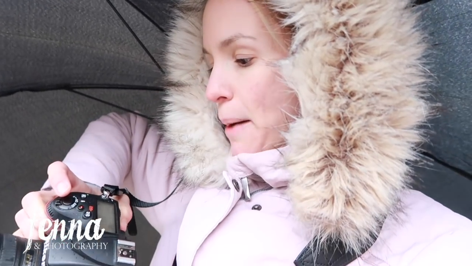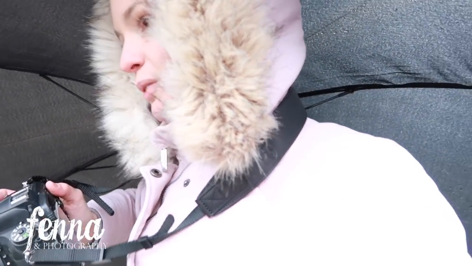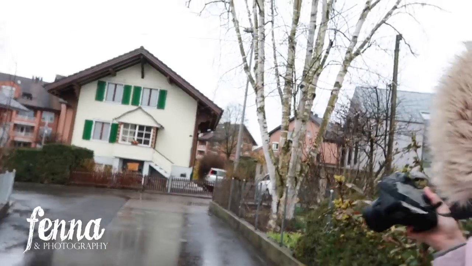My settings, my aperture 1.8. My ISO is 100, and then I'll increase my shutter speed if the photo is overexposed, and I decrease my shutter speed if my photo is underexposed. So here we go. I think I'm just gonna ditch the umbrella for a second. Okay, so now the house is really blurry.